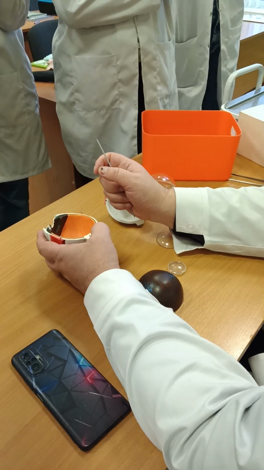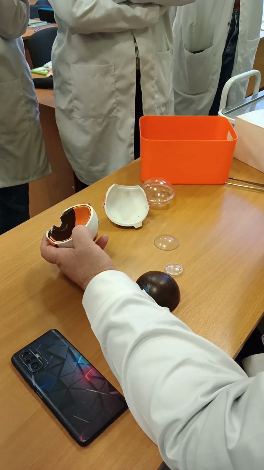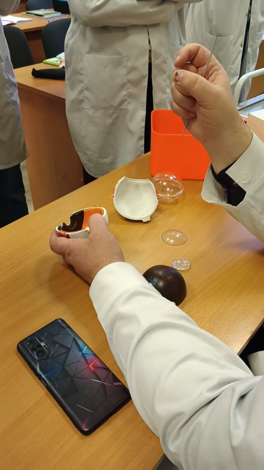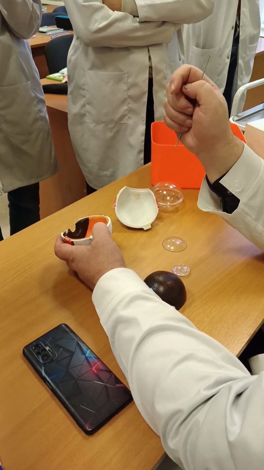The nervous part consists of rods and cones. The same applies to bipolar neurons and ganglionic cells.